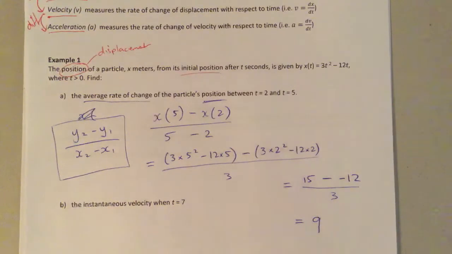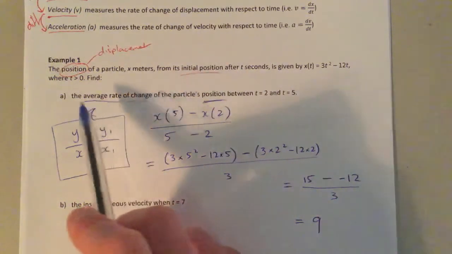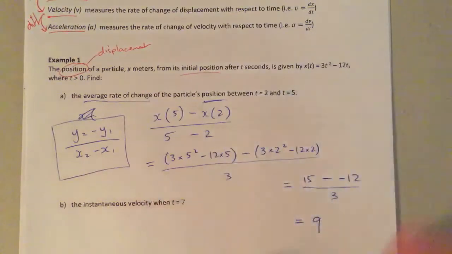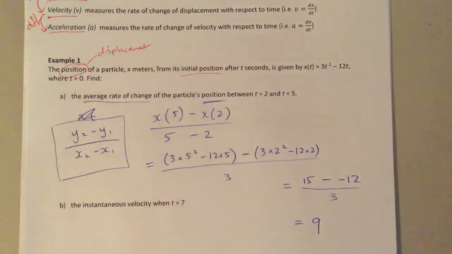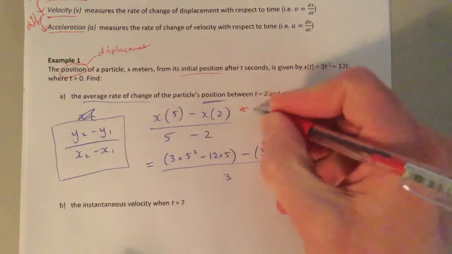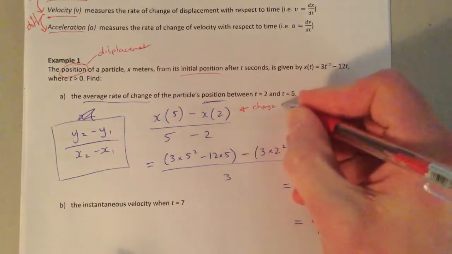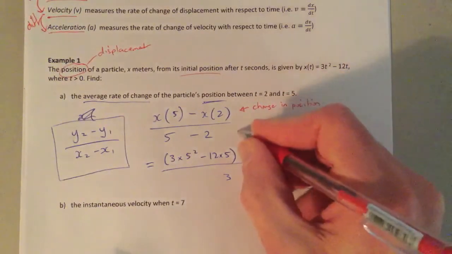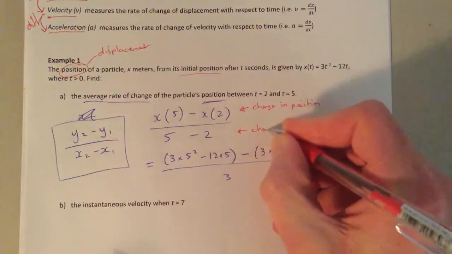Now, in some cases, you just give a gradient as, you know, the gradient is 9. But in this question, we actually have units here, right? This is the average rate of change of the particle's position. So we're talking about velocity here. So when we think back to the rise over run, remember that the rise was the change in position and the run was the change in time.